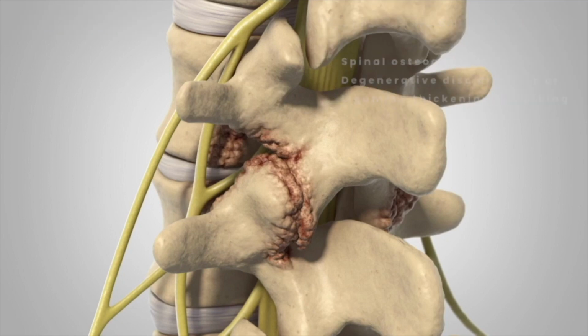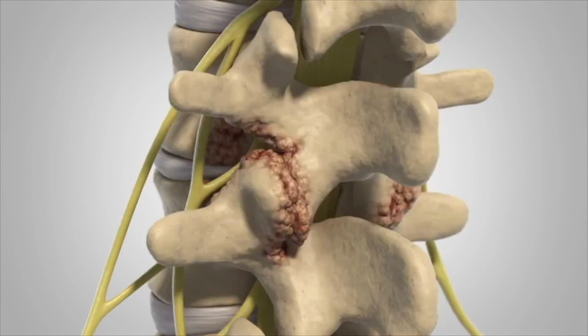Spinal osteoarthritis happens when the smooth cartilage covering the facet joint starts to break down and bones begin to rub against each other, and may lead to formation of abnormal bone growth called osteophytes or bone spurs. The resulting inflammation and osteophyte formation can contribute to narrowing of the foramina.